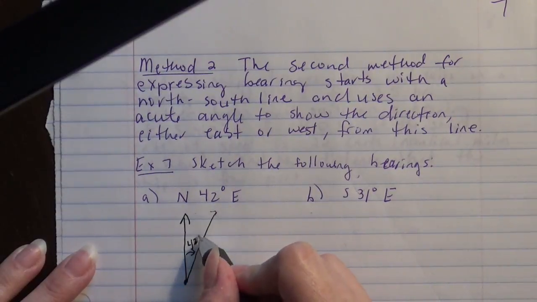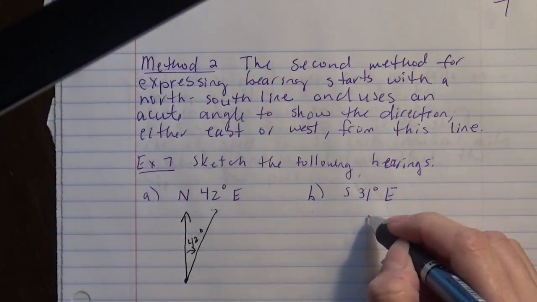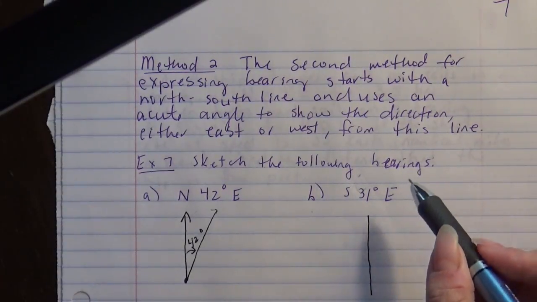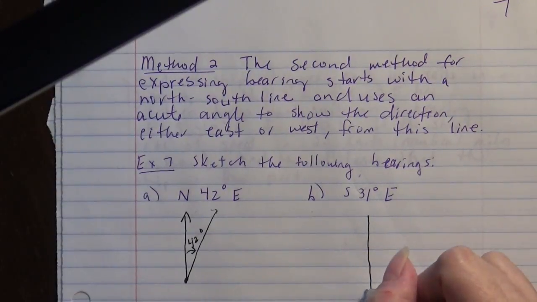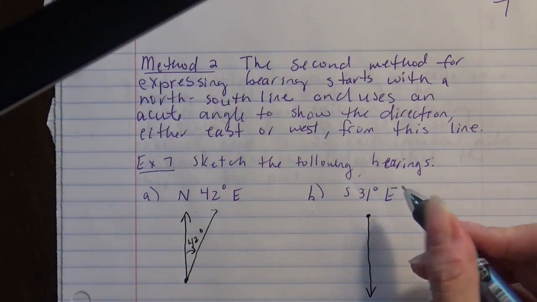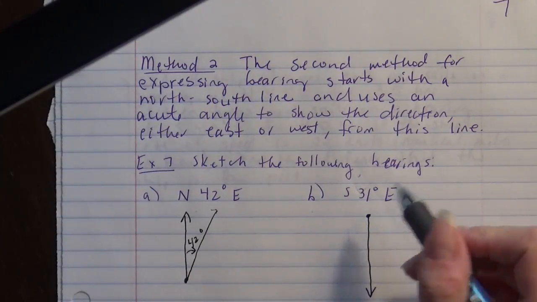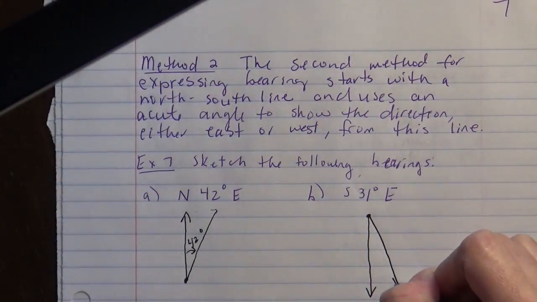42. In part B, start with the north-south line. Okay, this one says south 31 degrees east, so we need to point south, and then our vertex will be on the opposite end. And we're going to go 31 degrees east. So east would be this way, so 31 degrees east would look like this.